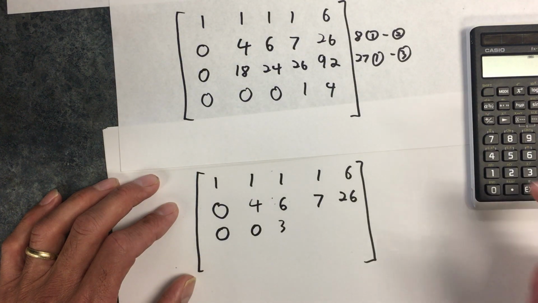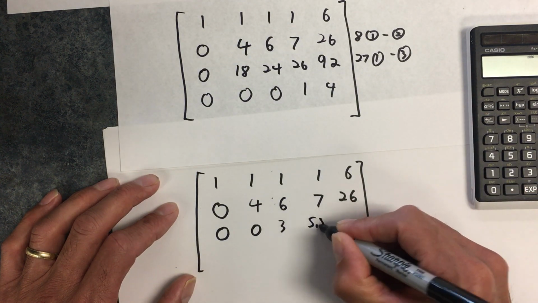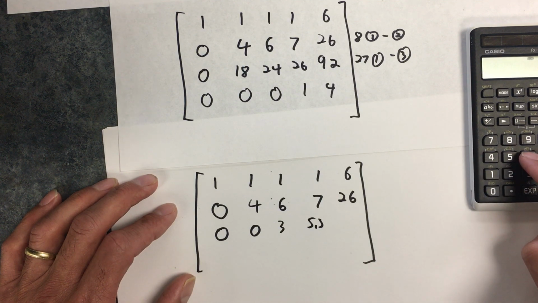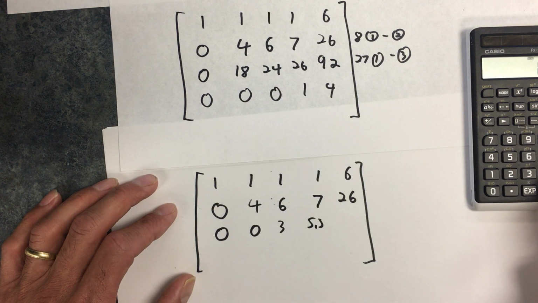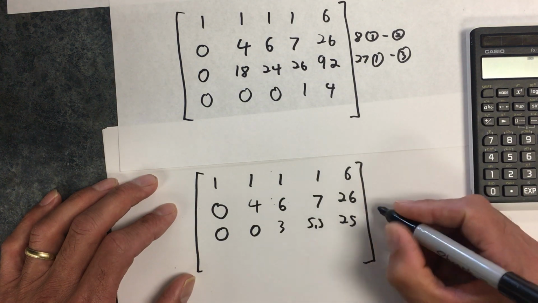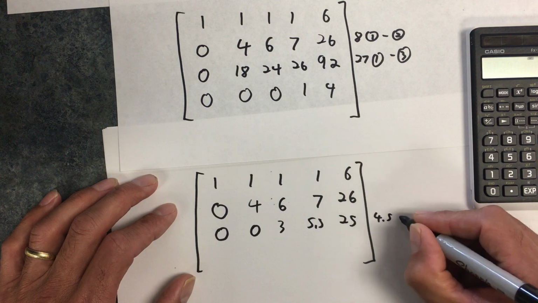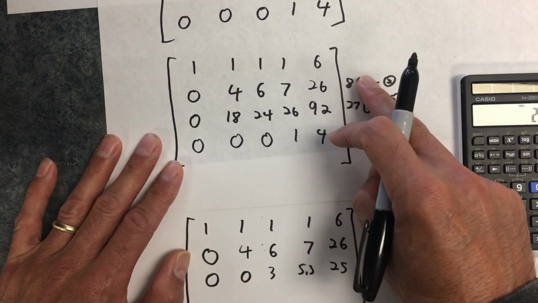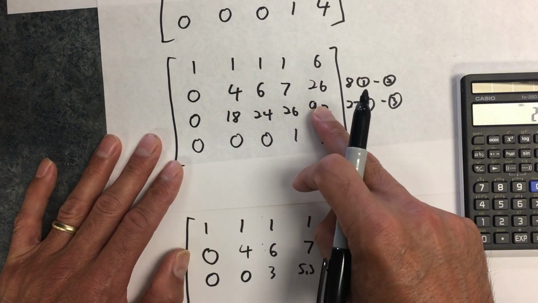Minus 26 gives me 5.5. And 4.5 times 26 gives me 117. Minus 92 is going to give me 25. So this is 4.5 times line 2 minus line 3. I multiplied this row by 4.5, and I subtracted that row.